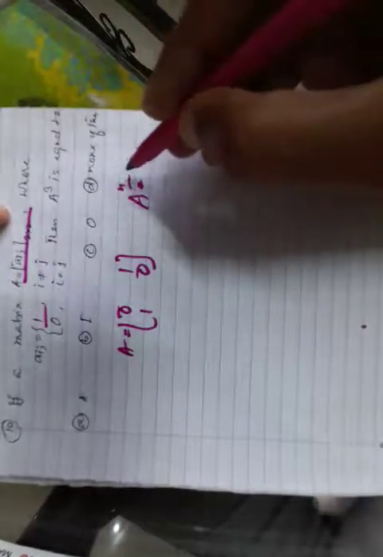Okay, number 9. Number 10, see the question number 10. What is number 10? Already we got, I think, this question. A is a matrix, A is I not equal to Z, that is A is equal to what? 0, 1, 1, 0. This is the matrix. So already I told, if the power is n, and n is an even number, then what will we get?